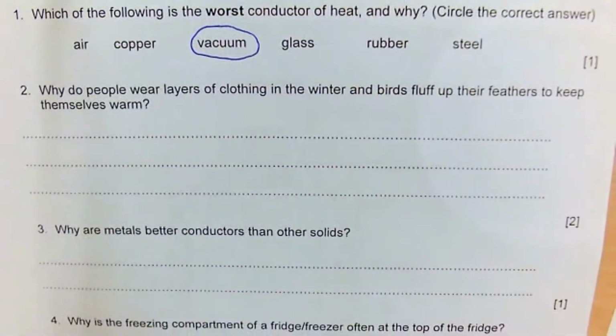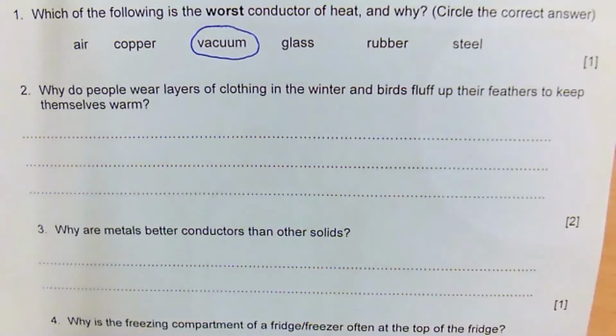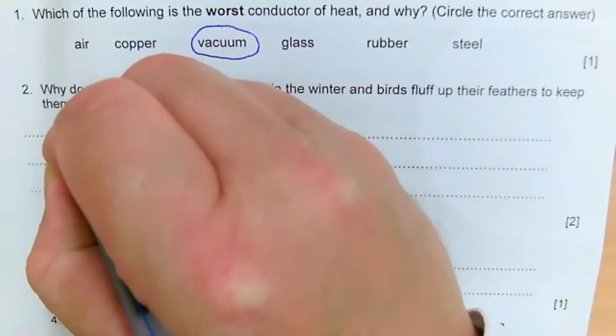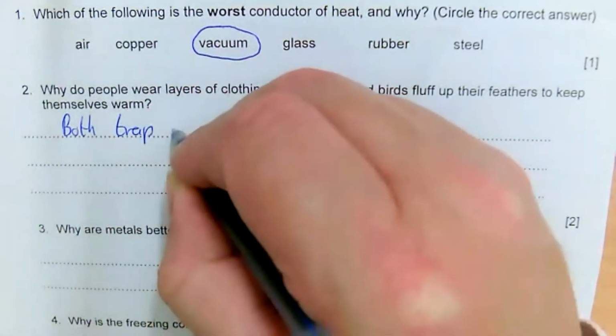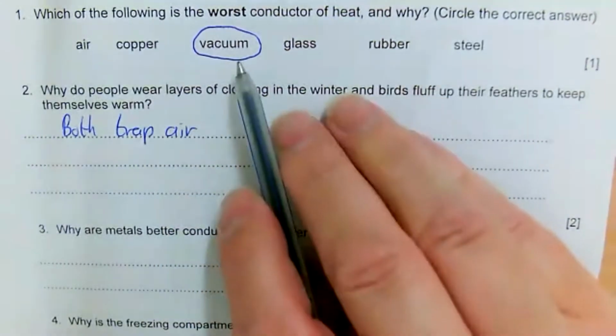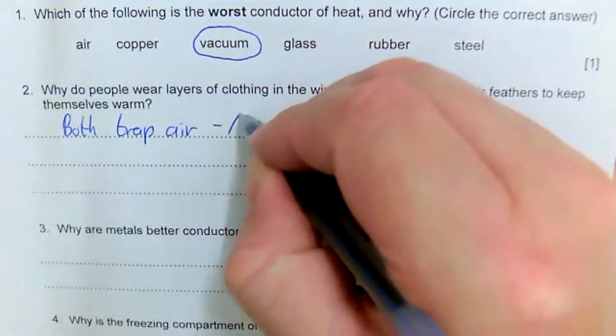Why do people wear protective layers of clothing in the winter, and birds fluff up their feathers to keep themselves warm? So why is that? Well, it's the same reason, but it's a 2-mark question. So there are two things you needed to state there. Basically what you needed was the idea that they trap air, so both methods trap air. And air, although it's not as good an insulator as a vacuum, is still a very good insulator because all the particles are further apart. So in that case, we know that air is a good insulator.